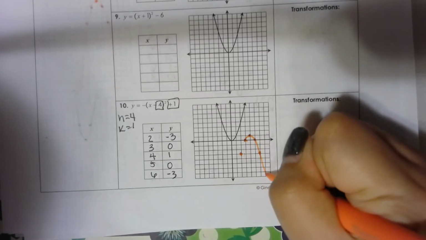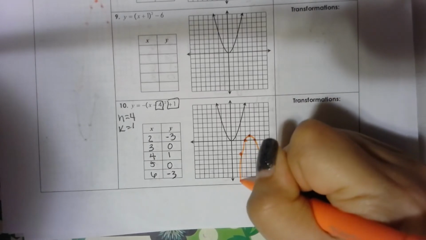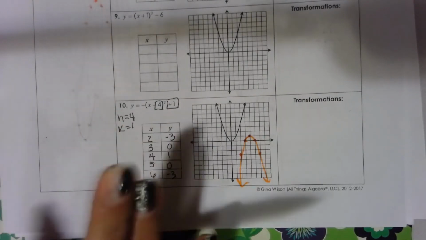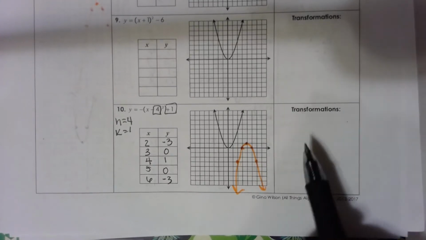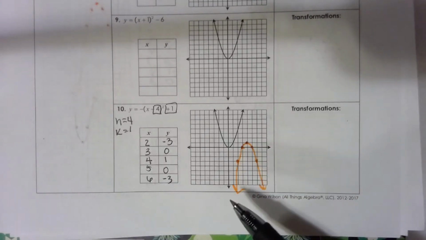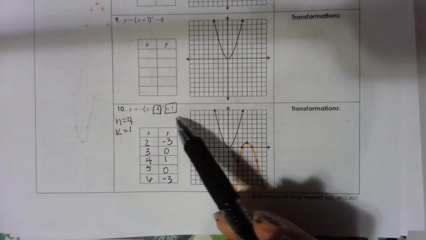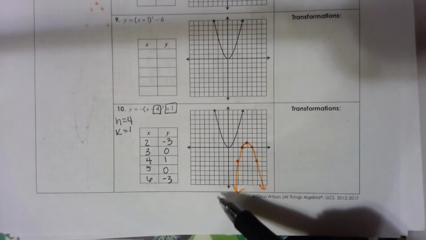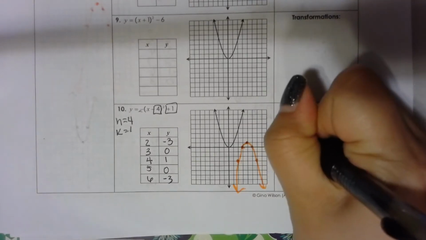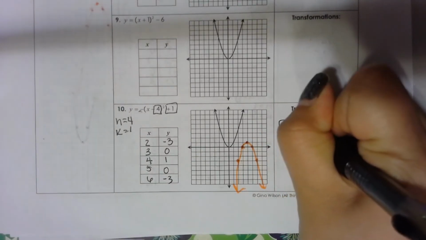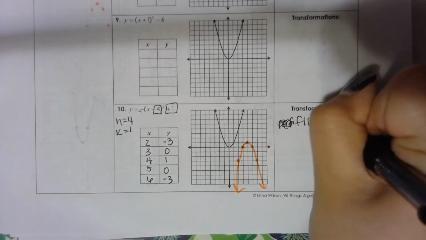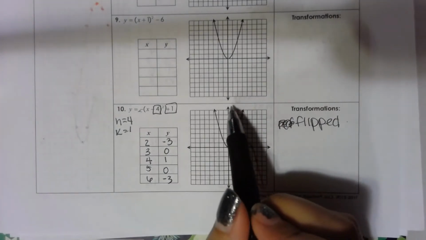Bam. Alright, this one looks completely different from the one before. I want to note some things. The first thing to note is that our parent function was opening up, and the equation that we're working with is open down. What changes this is that negative sign in the front. When your a is negative, then you will have a reflection. Right now we'll just call it we flipped it. We flipped our parent function over.